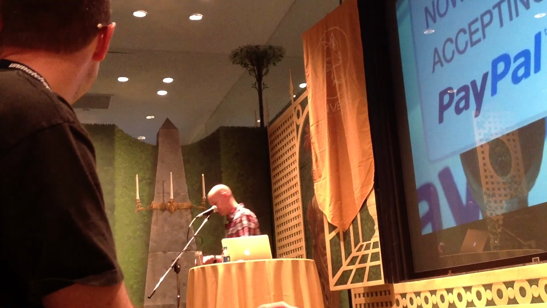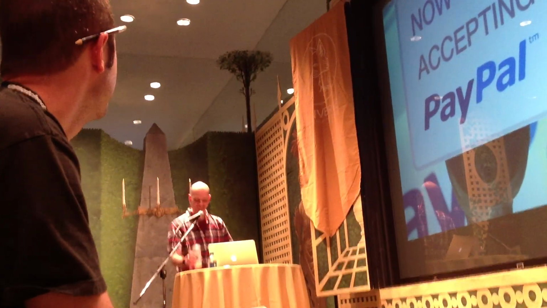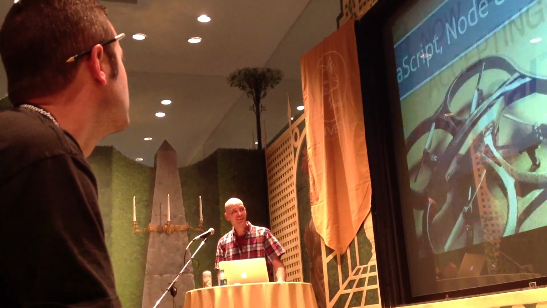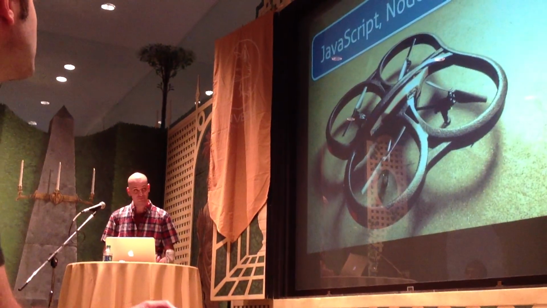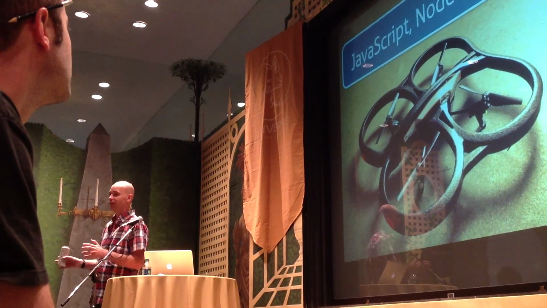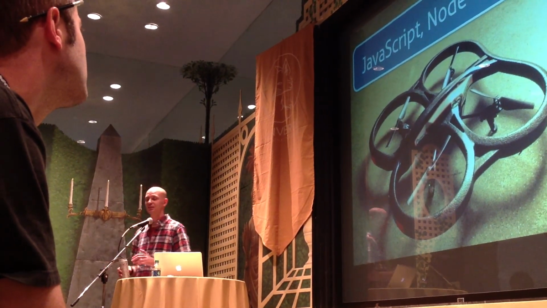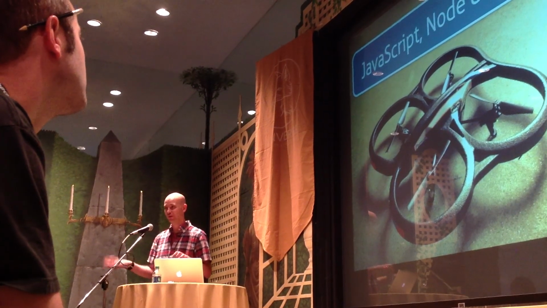Exactly. So that's why we're going to start working with JavaScript and Node. It's going to make it much easier for us. So let's start taking a look. Let me zoom out a little bit into JavaScript and Node through the Arduino devices themselves, because this is where we all want to work.